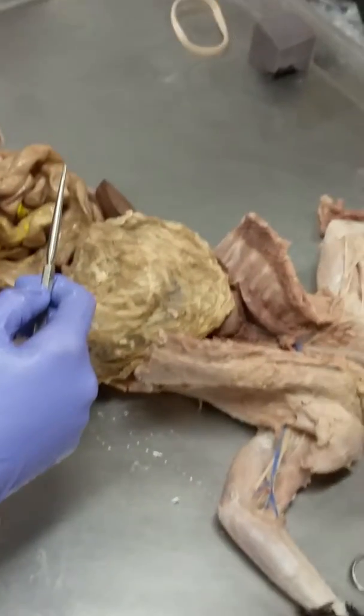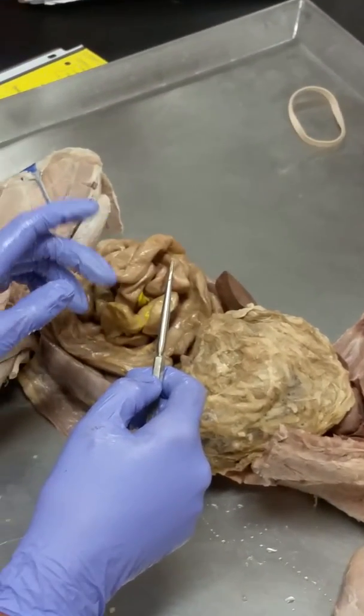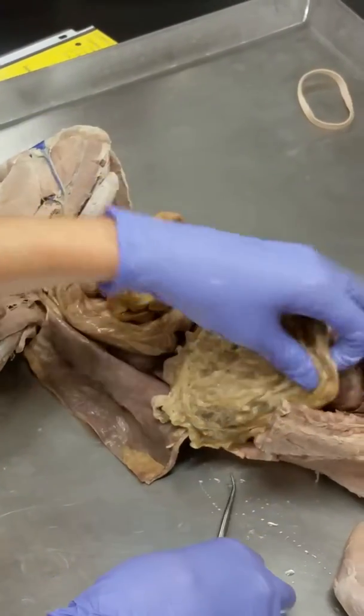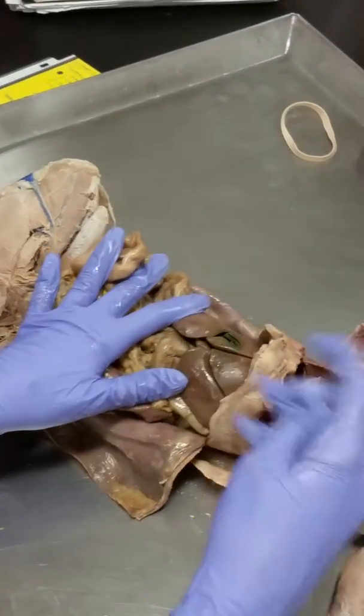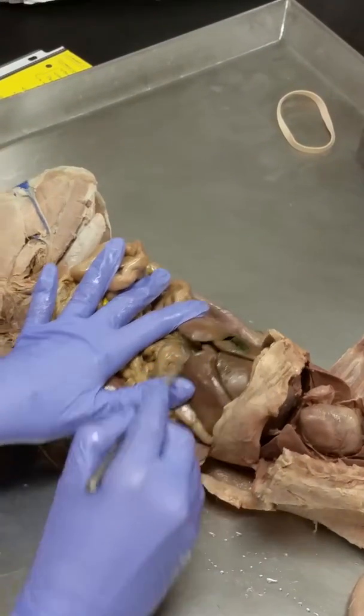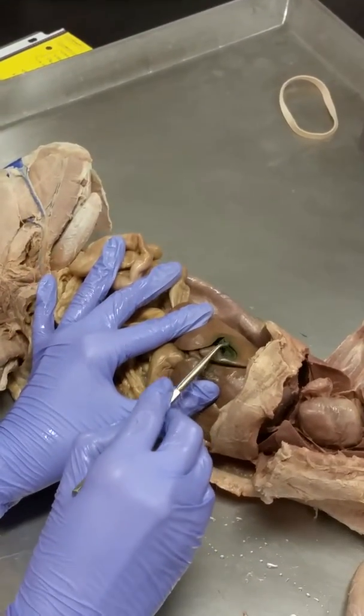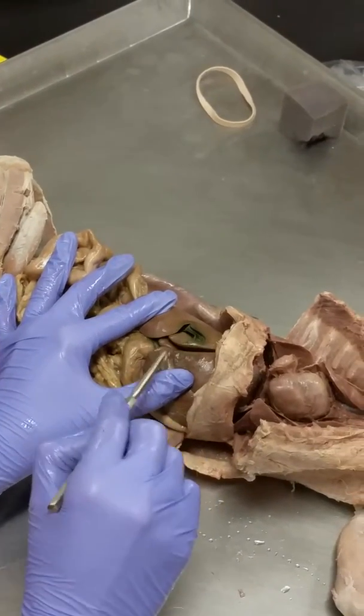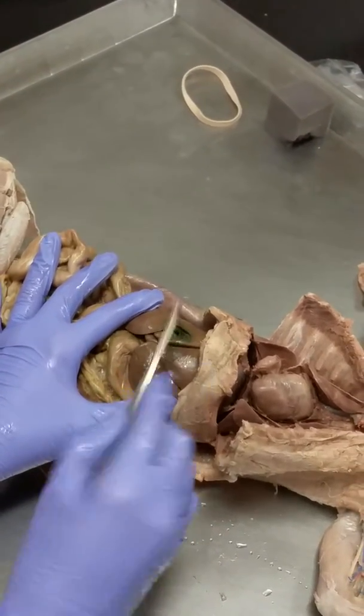Let's see. We did esophagus, gallbladder. Oh, we didn't do gallbladder. Okay. So if we look here in the liver, there's this green thing here. That green thing, that's the gallbladder. We have the liver, and we have the gallbladder, the green thing.